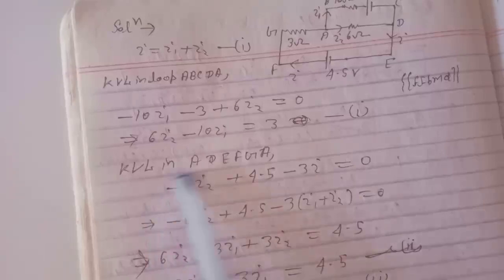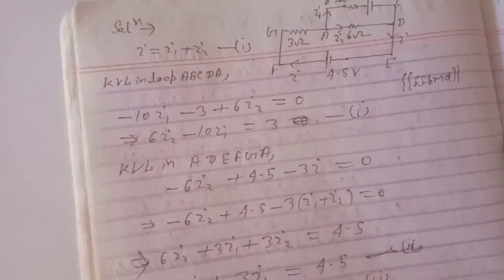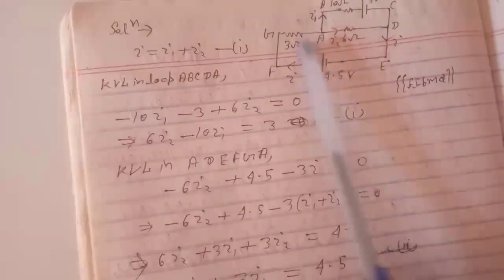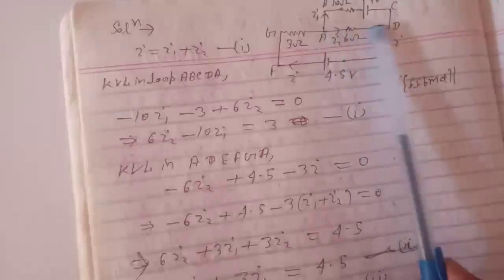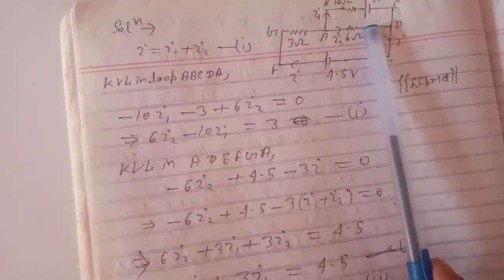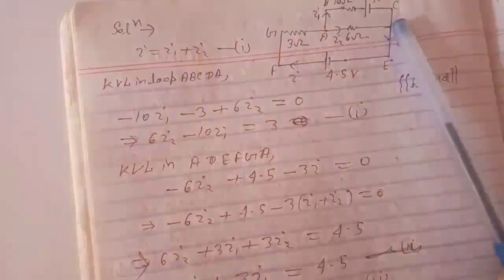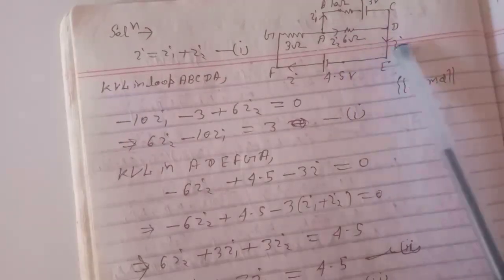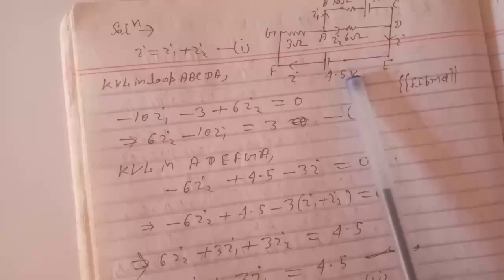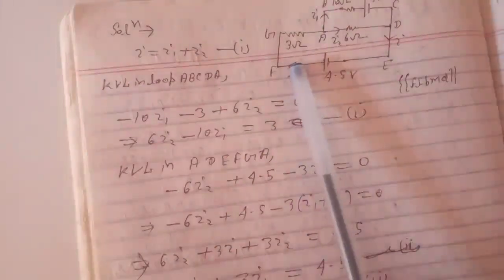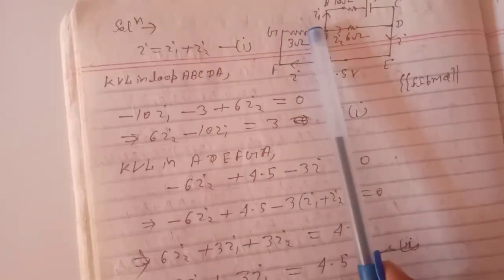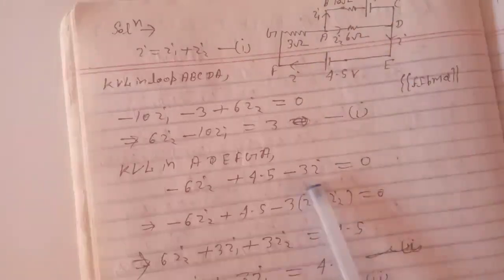Again applying KVL in loop ADEFGA, our circuit becomes closed. Moving in the same direction, going from A to D, from higher to lower, so minus 6 I2. Now in this line the current I should be kept, and going from lower to higher, higher minus lower will be positive, so plus 4.5 volt. Again in this part there is no current, and here there is current I. Going from higher to lower, it will be negative, so minus 3I equal to 0.